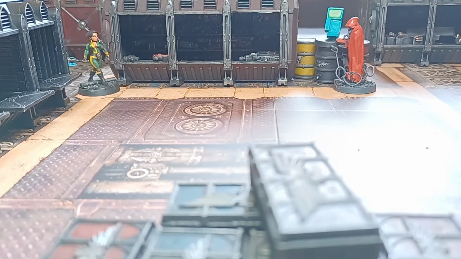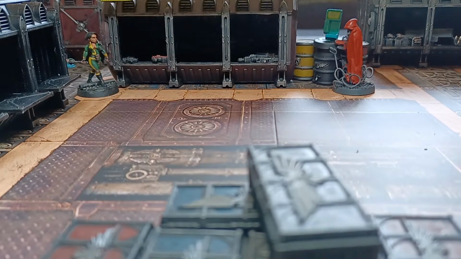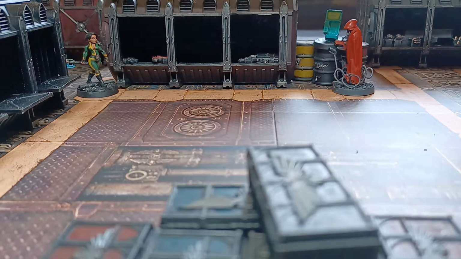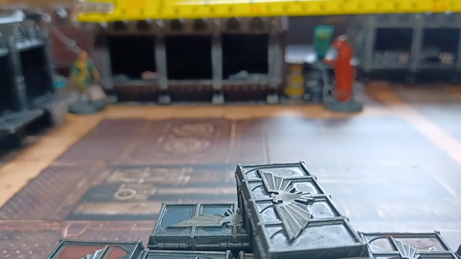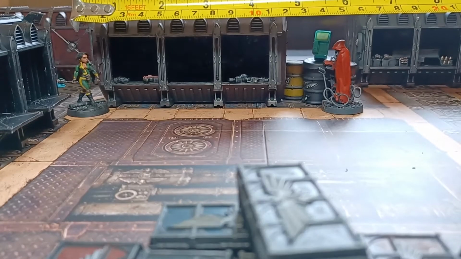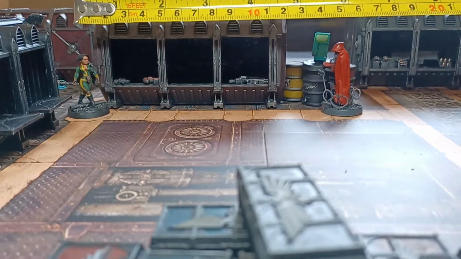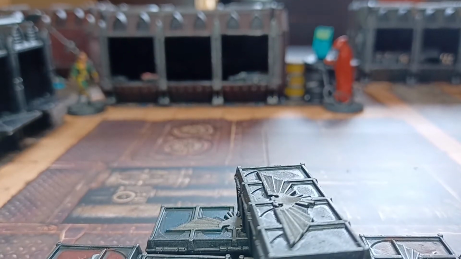So measuring the distance between these two characters, let me try and move this so we can see. You can see they're 14 centimeters or yards, according to what scale you're at.